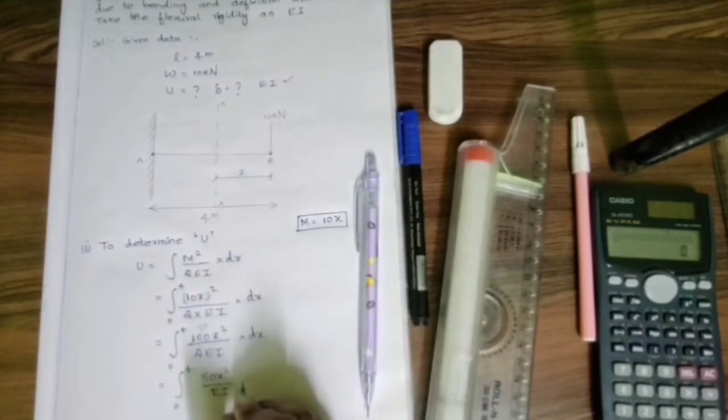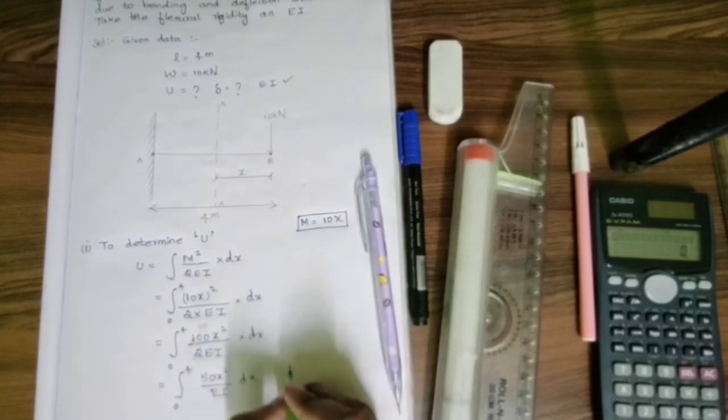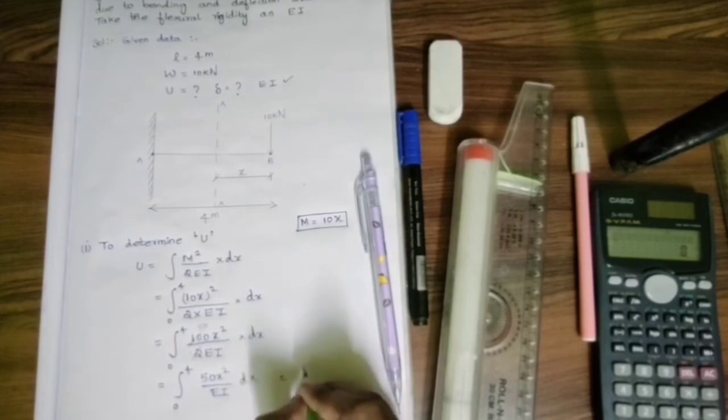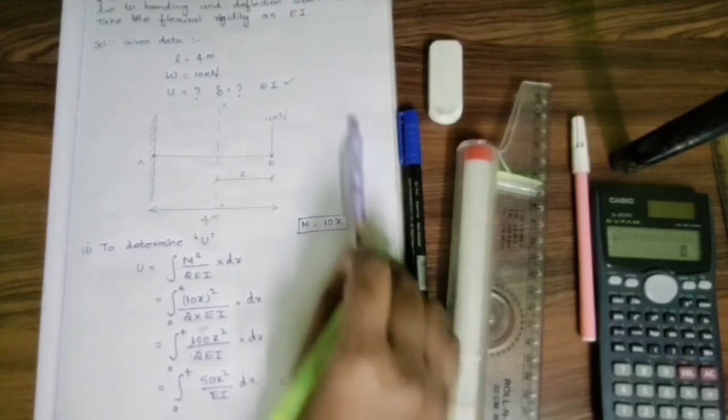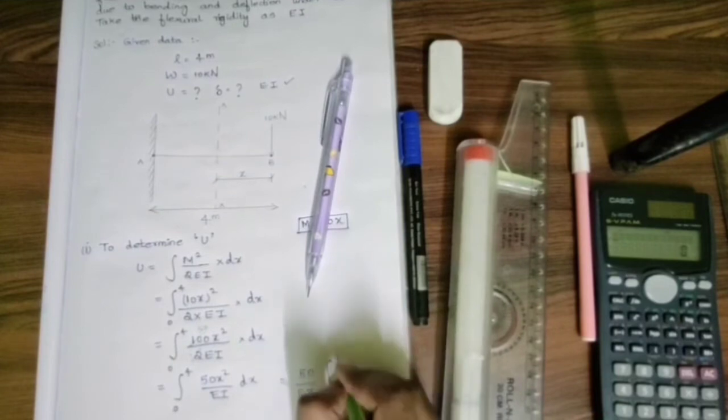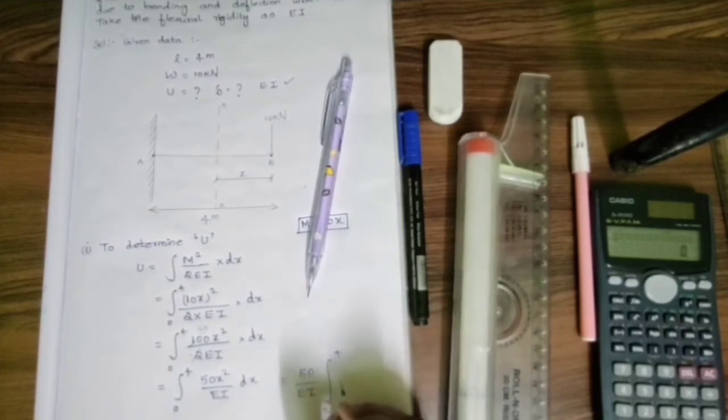So 50x square divided by EI into dx. Now I am taking 50 divided by EI as constants and then integral 0 to 4 x square into dx.